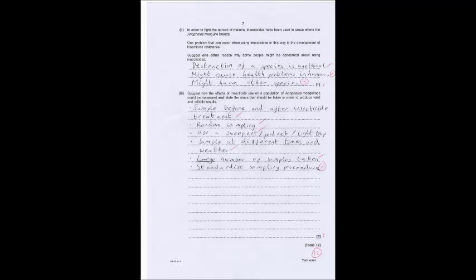Suggest how the effects of insecticide use on a population of Anopheles mosquitoes could be measured and state the steps that should be taken in order to produce valid and reliable results. Sample before and after insecticide treatment. Use random sampling and then use something like a sweep net, pond net, light trap. Sample at different times and weather. Sample large numbers and use a standardized sampling procedure.